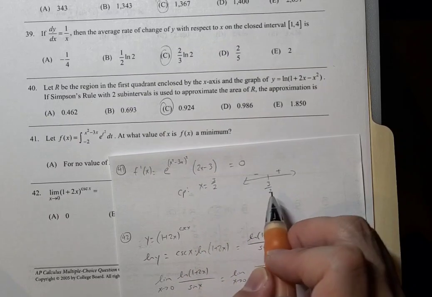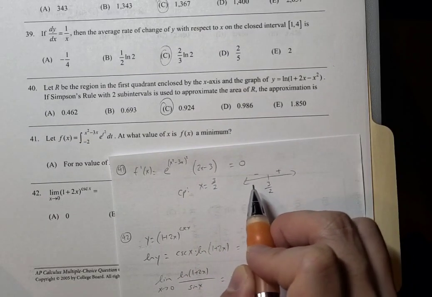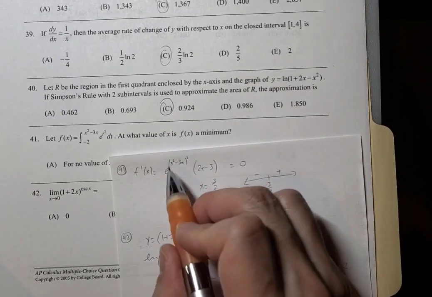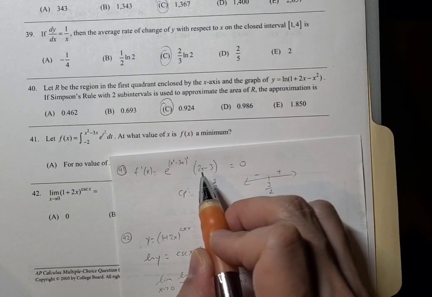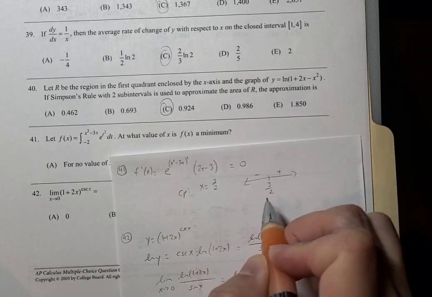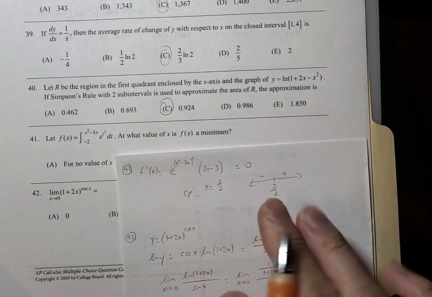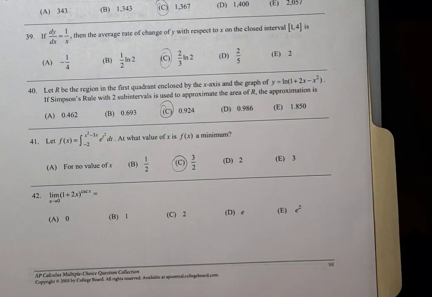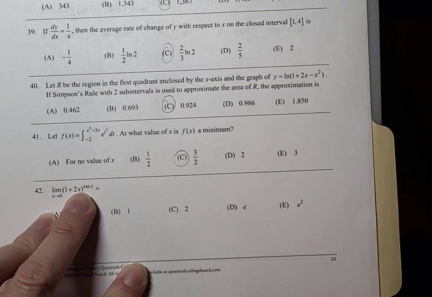So let's double check that it's actually a min. I'm doing the first derivative test. We plug in some number less than 3 halves, for example, 1. Remember we just said e to the something is always positive, it's greater than 0. So when we plug in 1, here it would be negative. Plug in some huge positive number, this would be positive. So we confirm that it's a min because the derivative changes from negative to positive. So 3 halves.